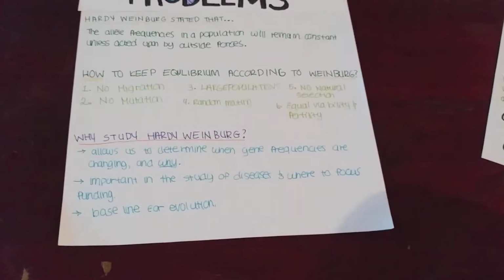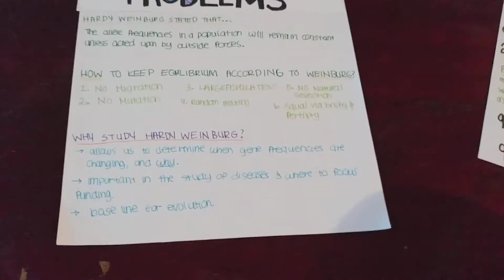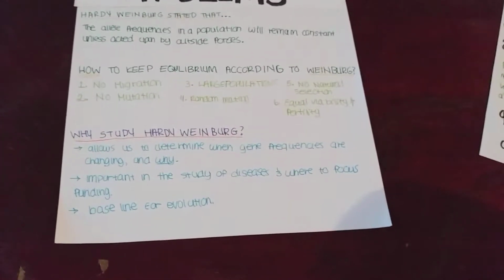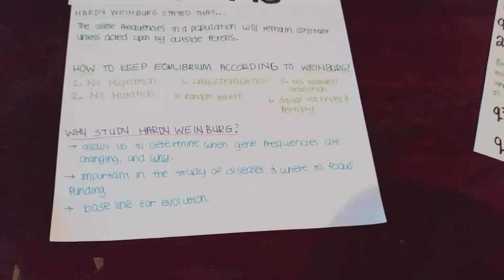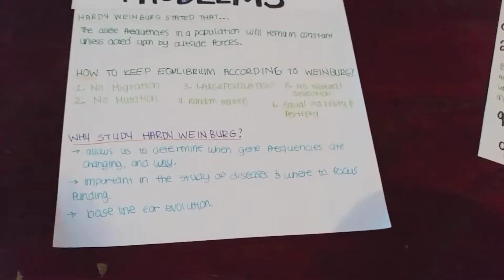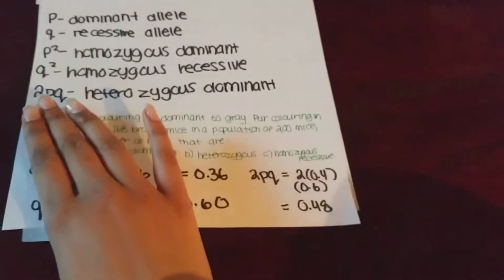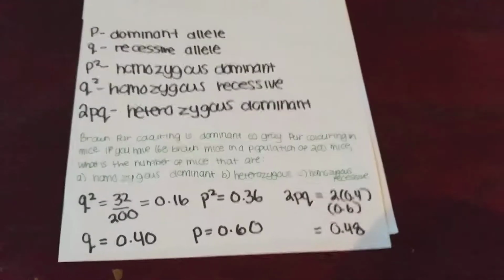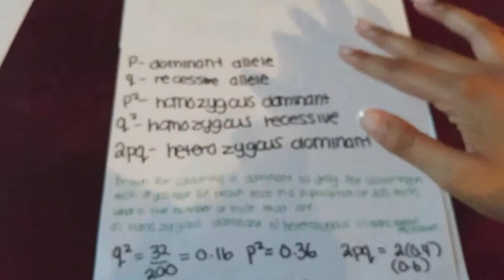So now I'll be looking at a sample question, but before I look at a question, we'll go over the symbols you need in order to attack a question. So the first 2 letters are P and Q, dominant allele and recessive allele.